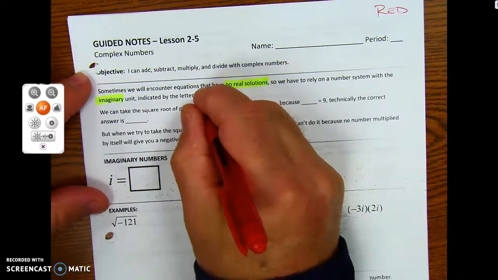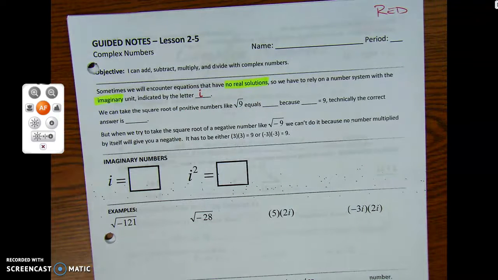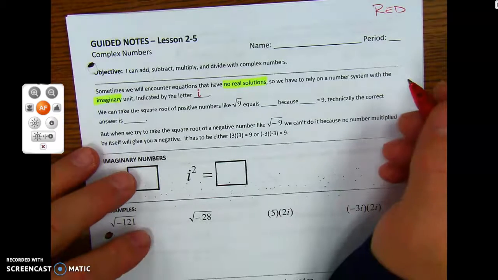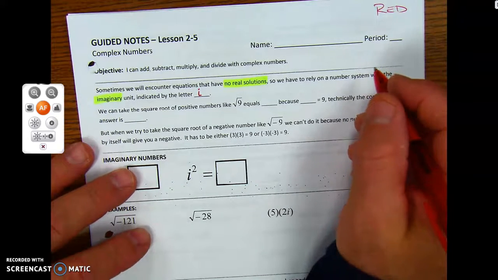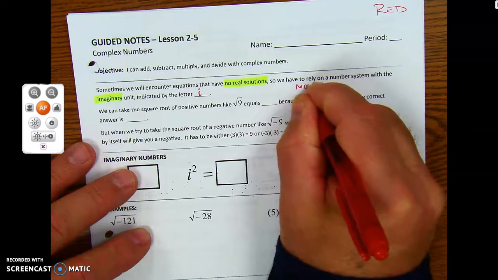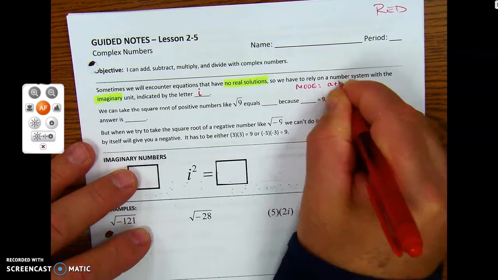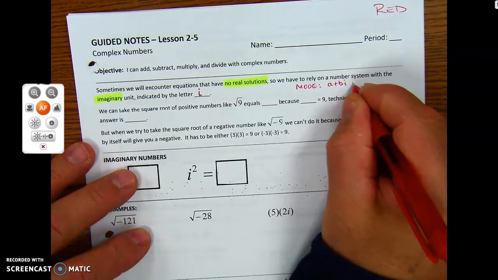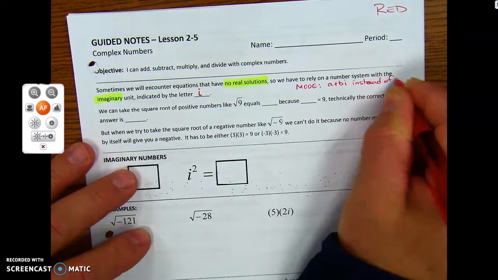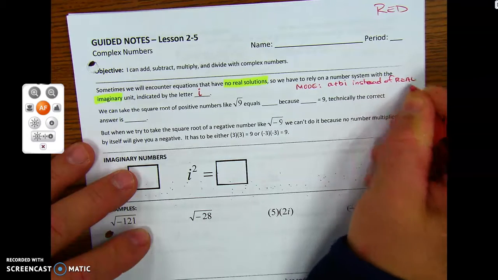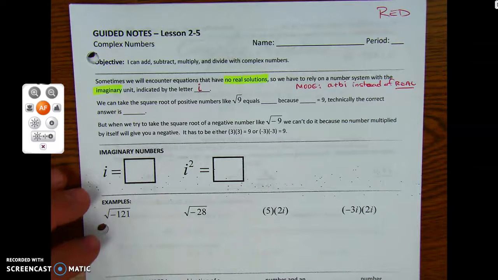This is indicated by the letter i. You can even find that i on your calculator. Also, we talked about this earlier in the year, but remember when you go to mode on your calculator, change it to a plus bi mode instead of real mode. And guys, you can leave it there for the rest of my class this semester. You don't need to change it back to real.